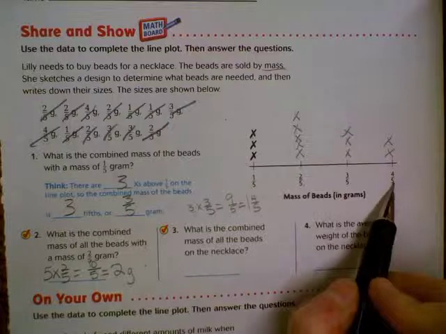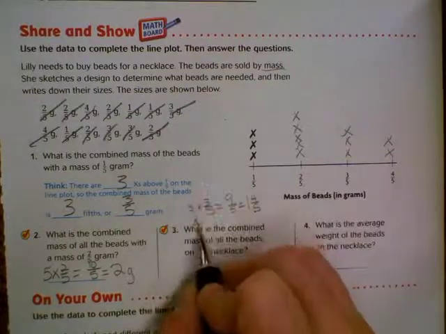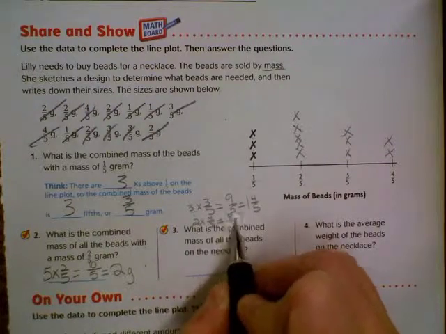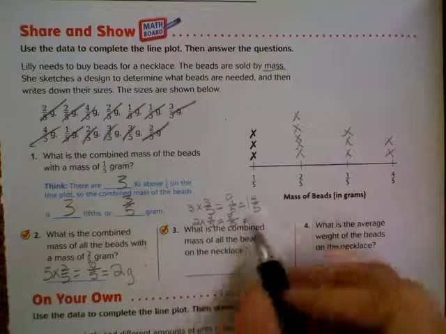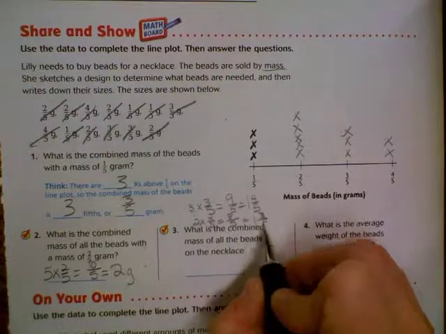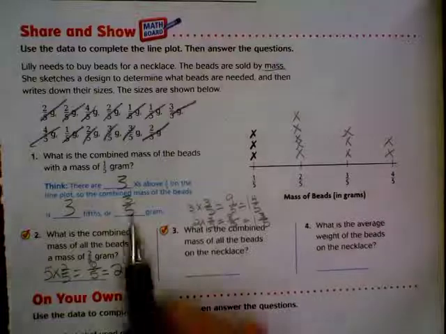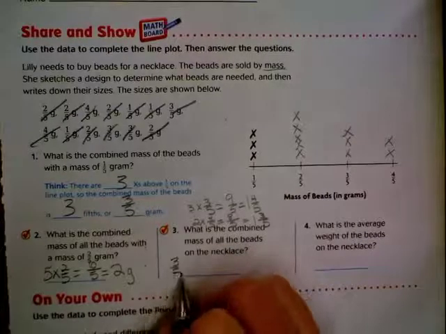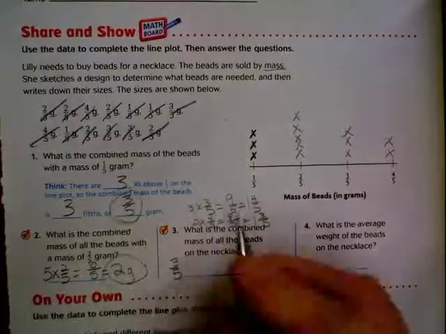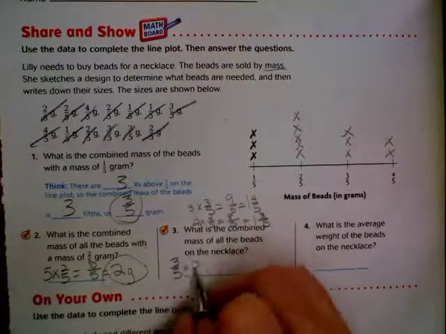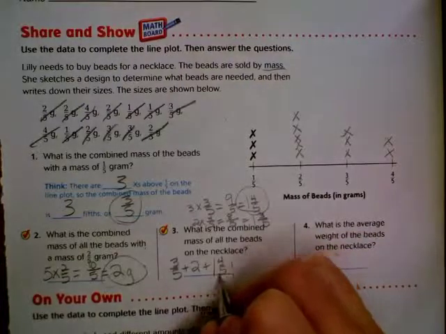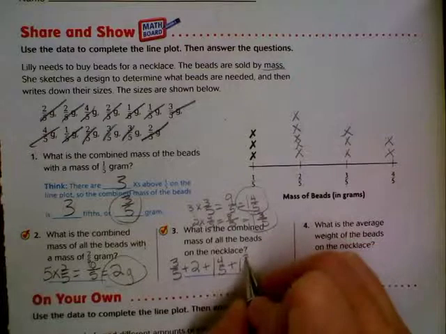Then for our 4/5 total weight, we're going to take 2 times 4/5. 2 times 4 is 8. And then we'll simplify 8/5 to 1 3/5. So now we have to take all of our total weights for each size and add them together. So we're going to take 3/5 plus our 2 plus 1 4/5 plus 1 3/5.